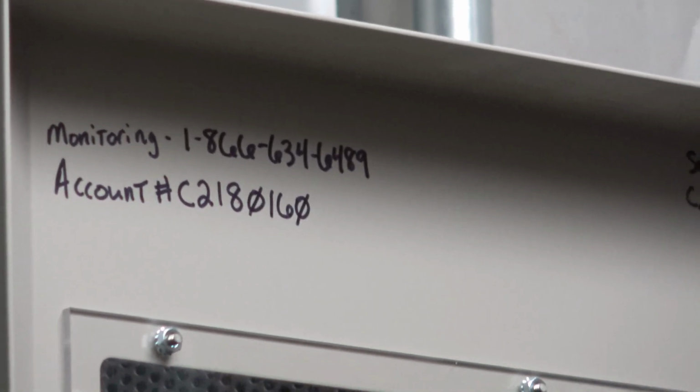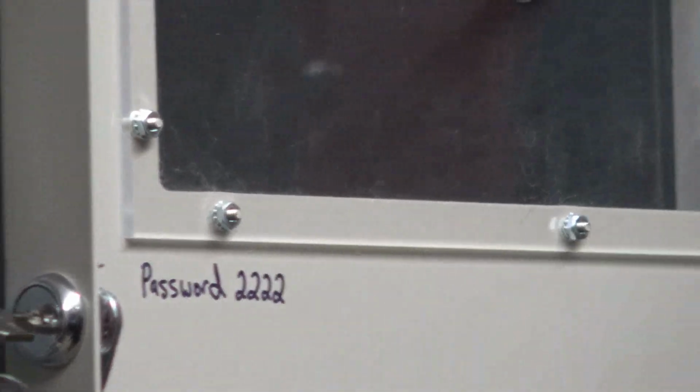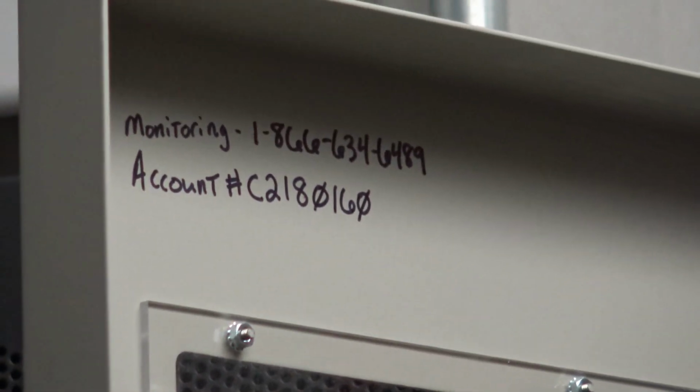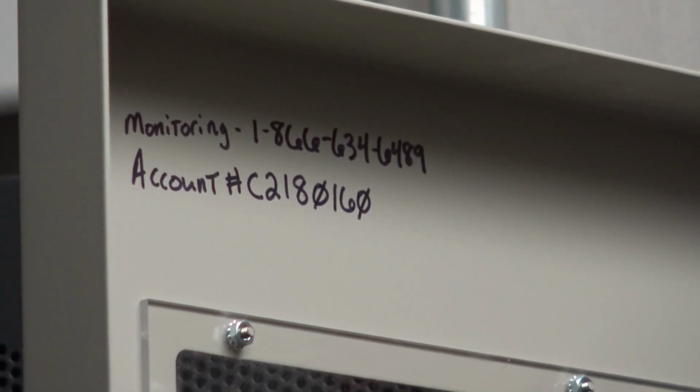You have to give them the account number, and you also have to give them a password. Now, this is not the password. This is the password for the panel. You have to have your own password for the monitoring station that was set up when you originally were in the system. You'll probably know that. I think you do, don't you, Bill? Yeah, we already know the password, yeah.